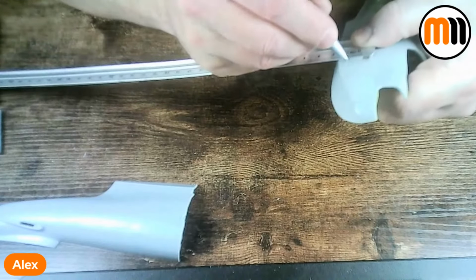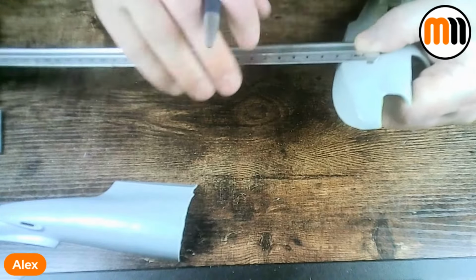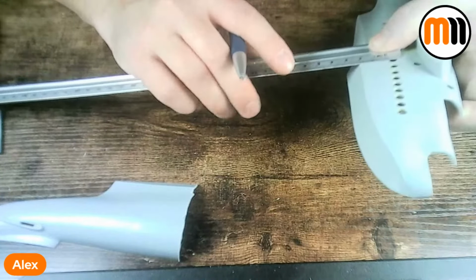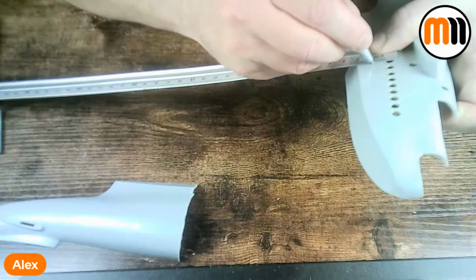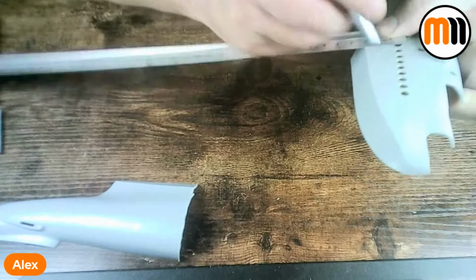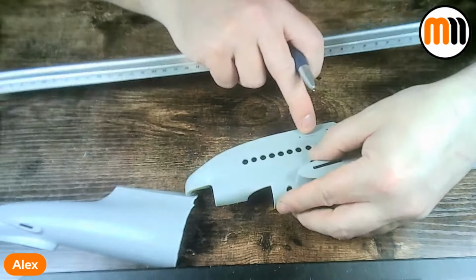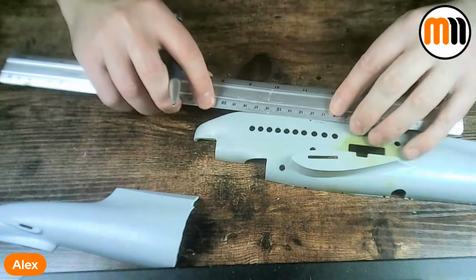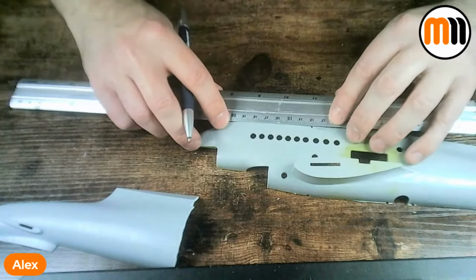And of course, better to overestimate than underestimate when you're making these cuts, because you can much more easily take more plastic away than you can add. Now I know that's about right, because before I cut just above that hole in the fuselage there.